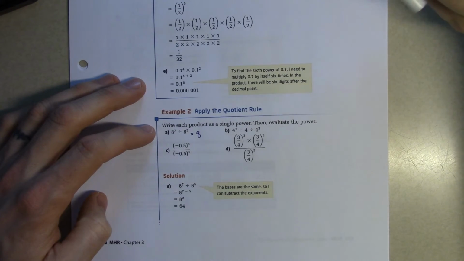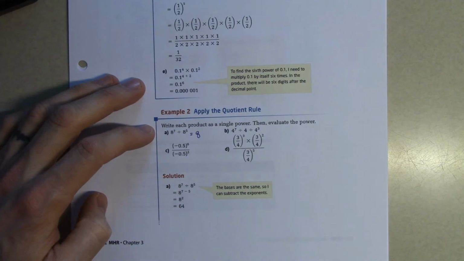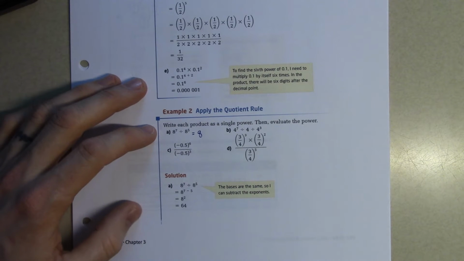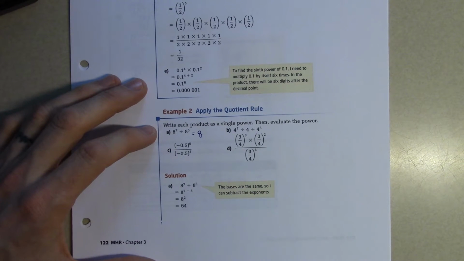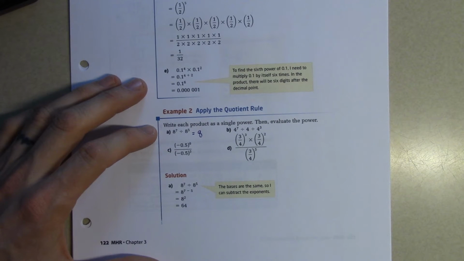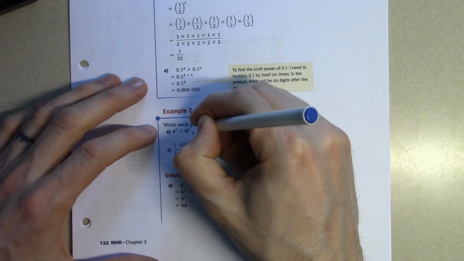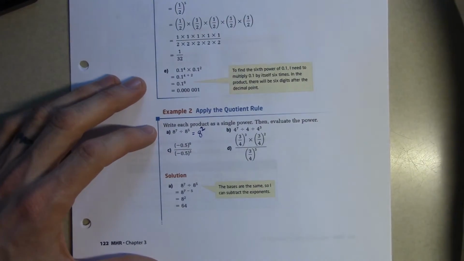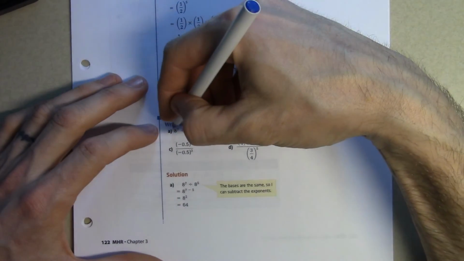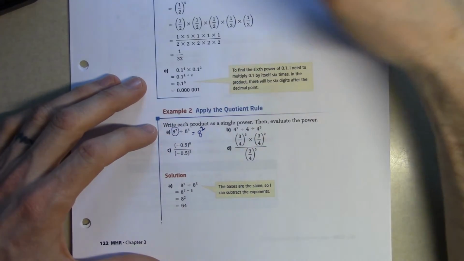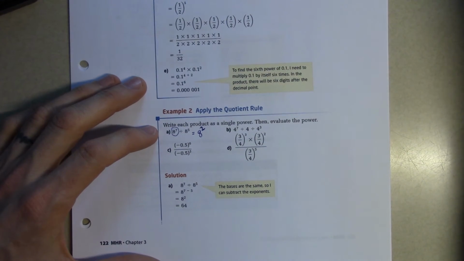So 8 to the power of 7 divided by 8 to the power of 5. So there's 8 sevens and there's 8 fives. Then you take away 5 from 7, and then you'll get 8 to the power of 2. Okay. So notice how AJ kept saying 8 to the power of 7 to the power. That's not right, okay? The whole thing is the power. Okay? The exponent is the raised factor, the raised number.